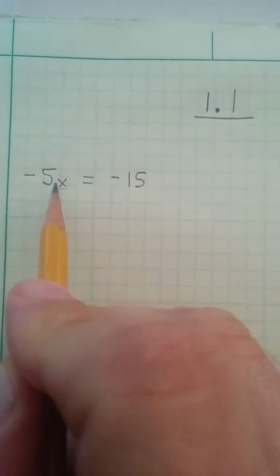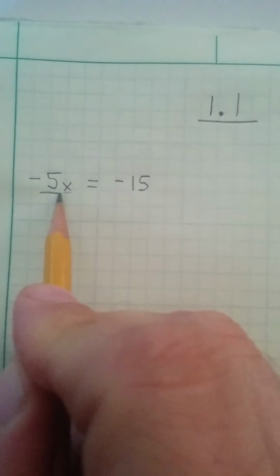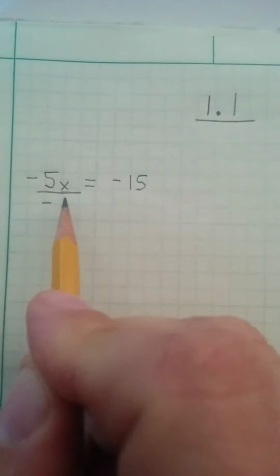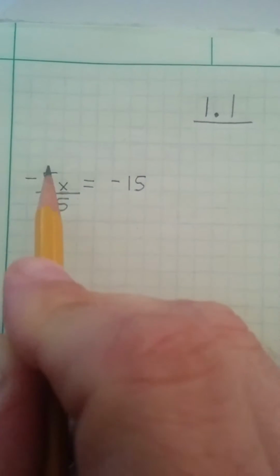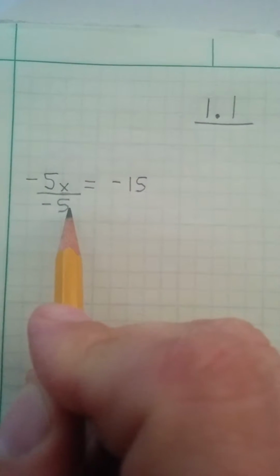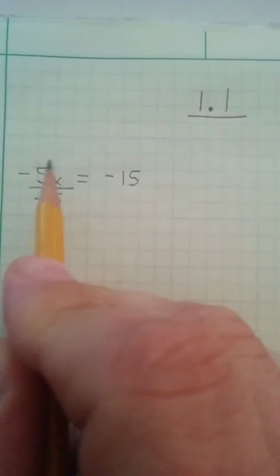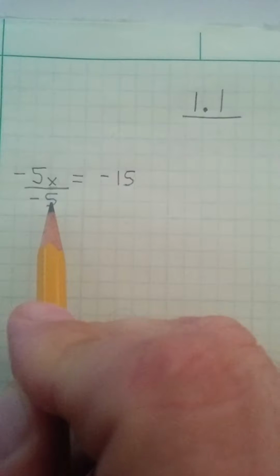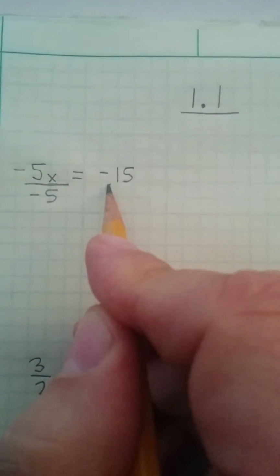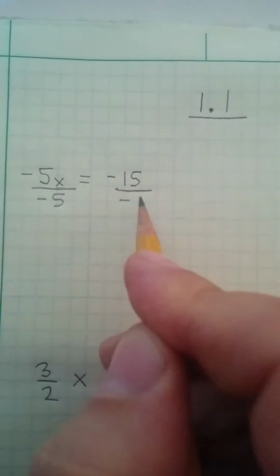So right now, we have this -5 that's being multiplied by x. So we do the opposite of multiplying, which is dividing by -5. Now, we've unbalanced the equation. So remember, whatever you do to one side of the equation is perfectly okay as long as you do the same thing to the other side.